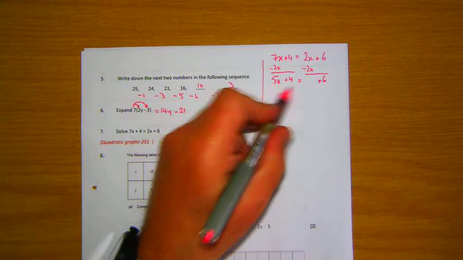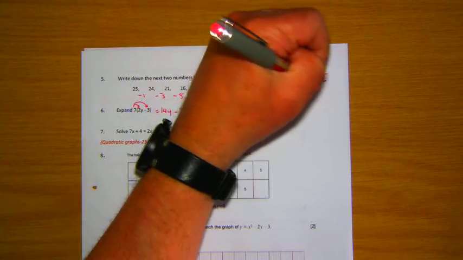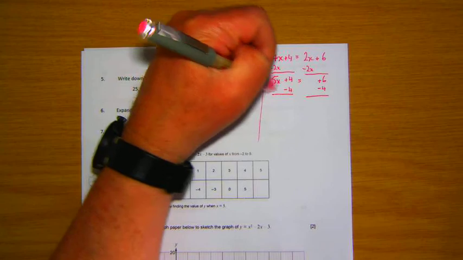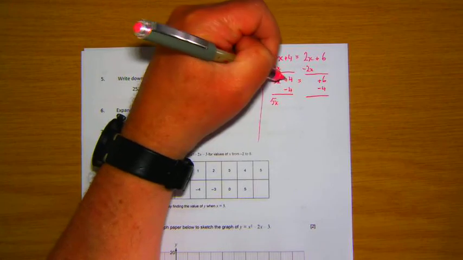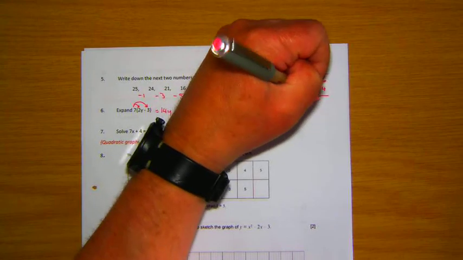Now I want to get rid of the plus 4 by doing the opposite, which is take 4. If I do it to one side, I have to do the same to the other. 5x plus nothing is 5x. 4 take 4 is nothing. 6 take 4 is 2.